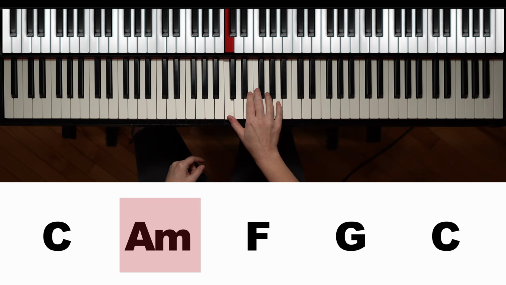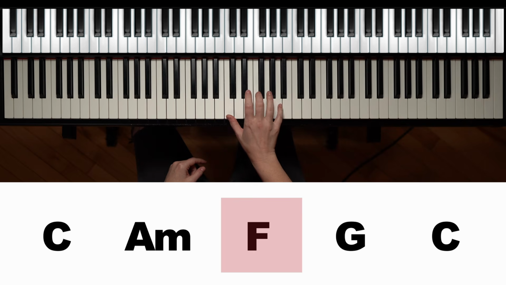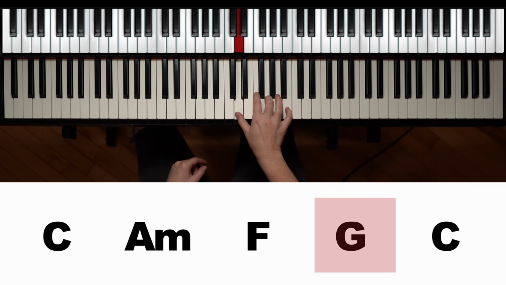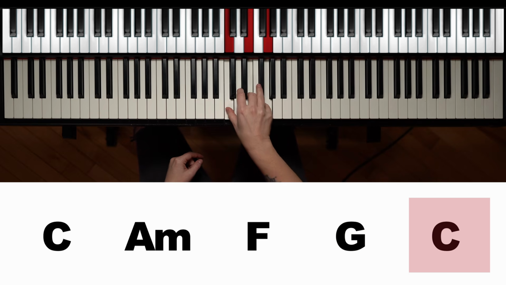1 and 2, 3 and 4 and moving only to F, and to G, so moving higher here, and back to C. The left hand is going to go pretty simple, only whole notes here with the root notes.